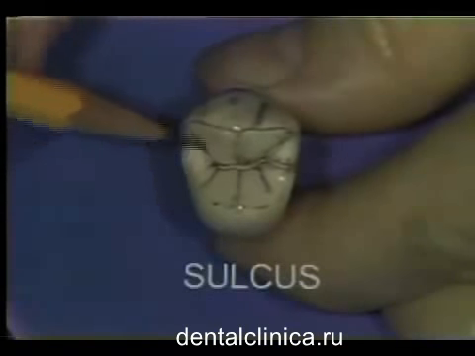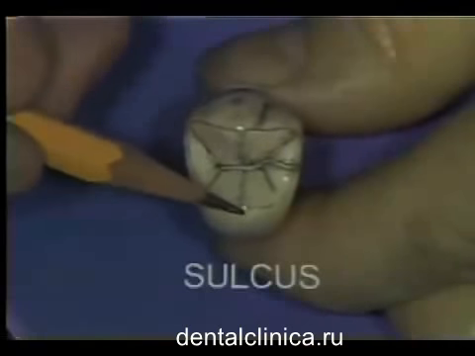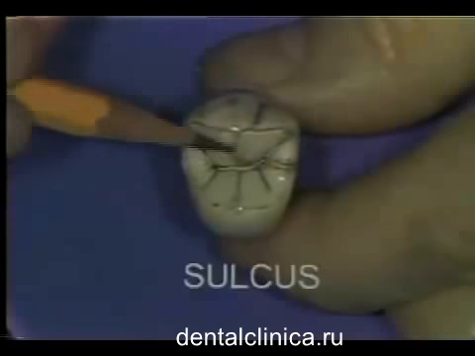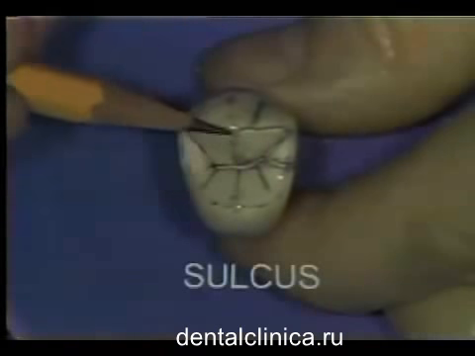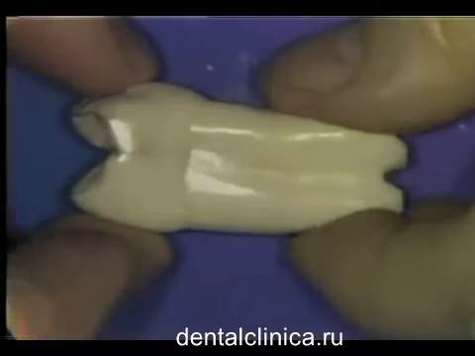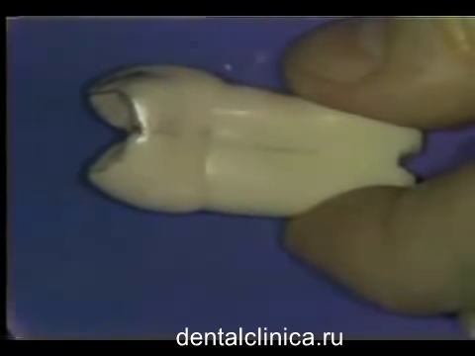This refers to the entire valley. A sulcus is a valley-shaped depression that occurs around a groove, and this area here, our central groove. So we've got a central sulcus through this tooth, which is the whole depression, a term which is not commonly used, but occasionally you'll find note of.